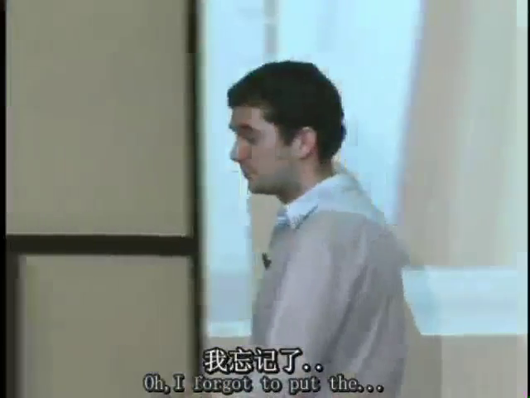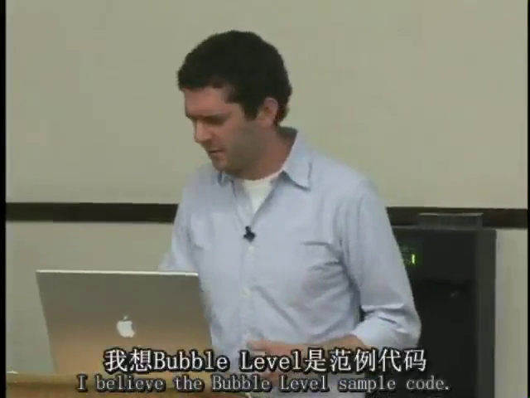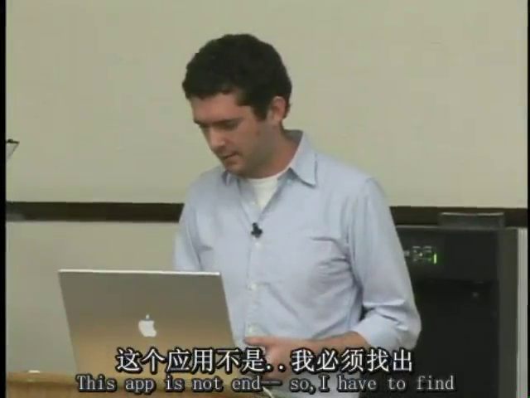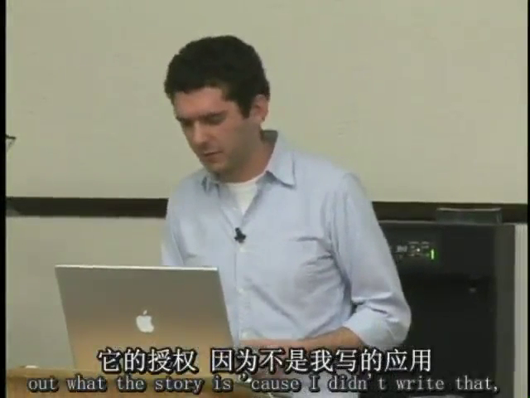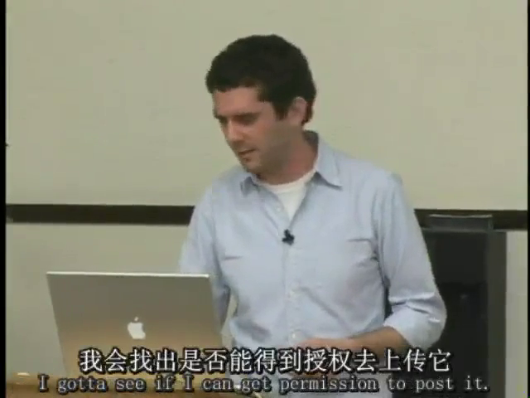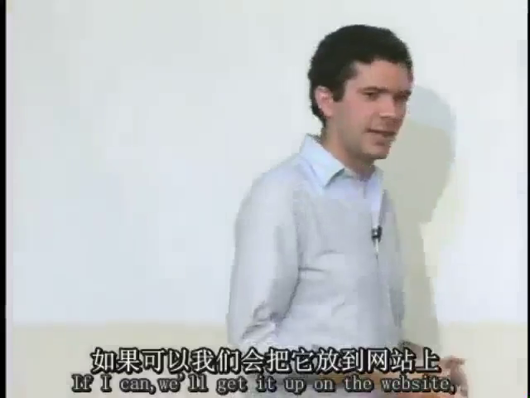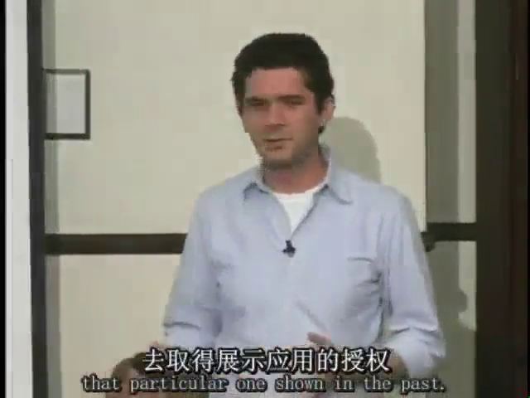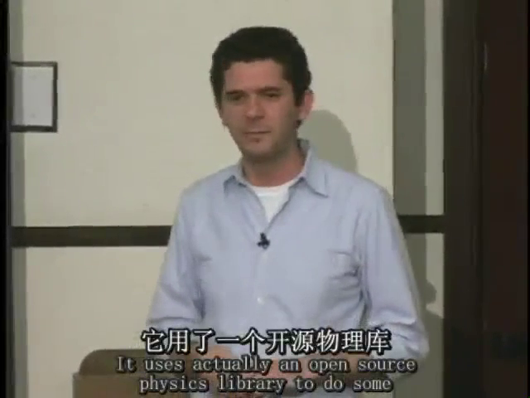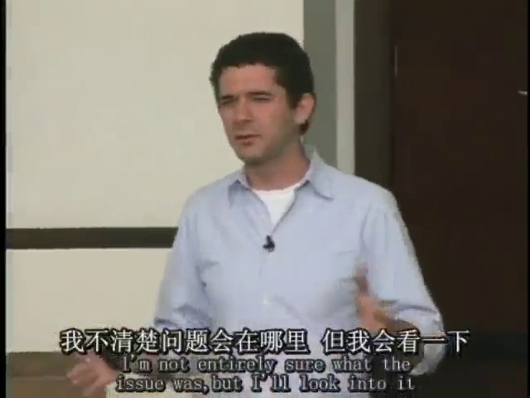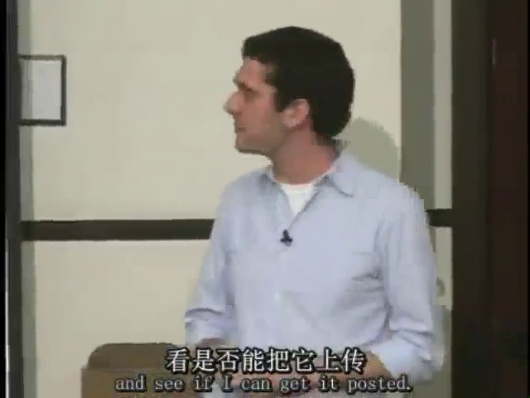Is that a demo app? The first one was a sample, I believe the bubble level sample code. This app is not, and I have to find out what the story is because I didn't write it, and it's not a sample app. I'm not sure why. I've got to see if I can get permission to post it. If I can, we'll get it up on the website. But I know there's been trouble getting that particular one shown in the past. It actually uses an open source physics library to do some of the bouncing back and forth. I'm not entirely sure what the issue was, but I'll look into it and see if we can get it posted.